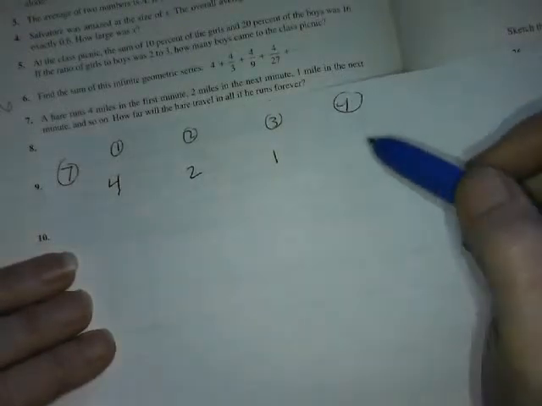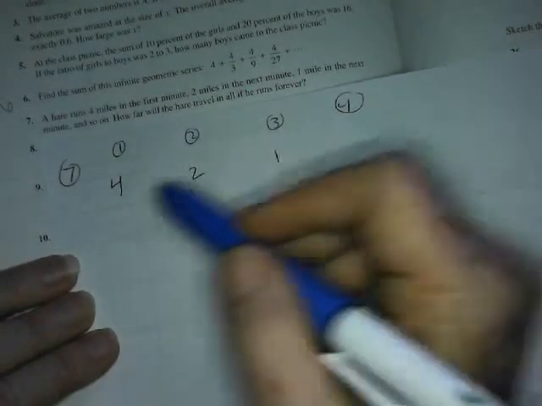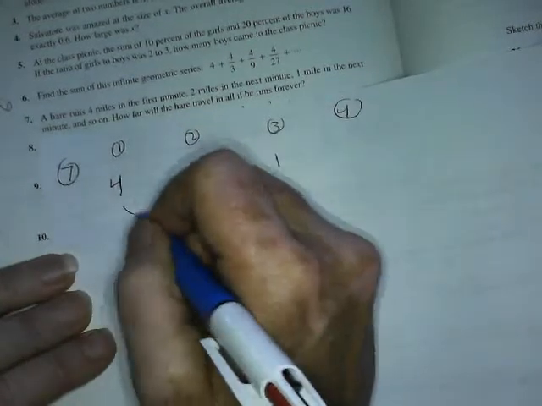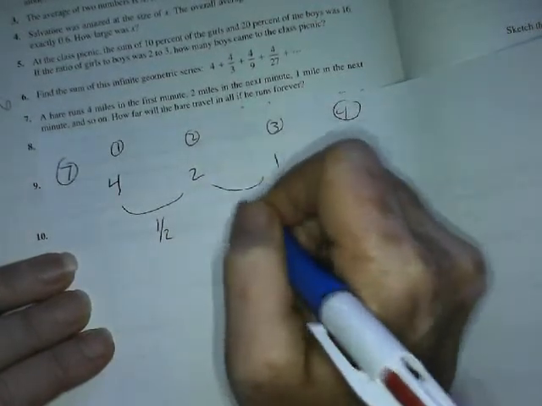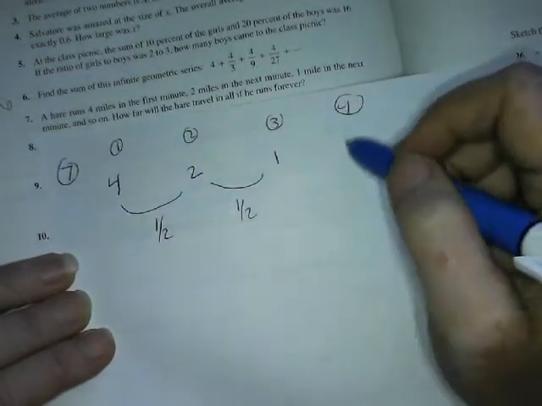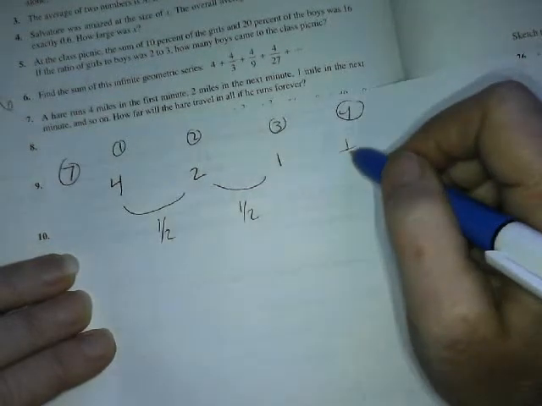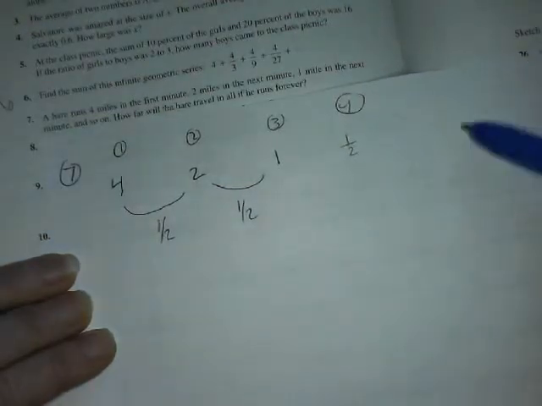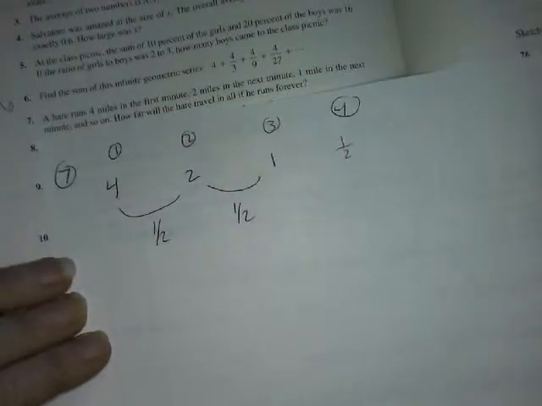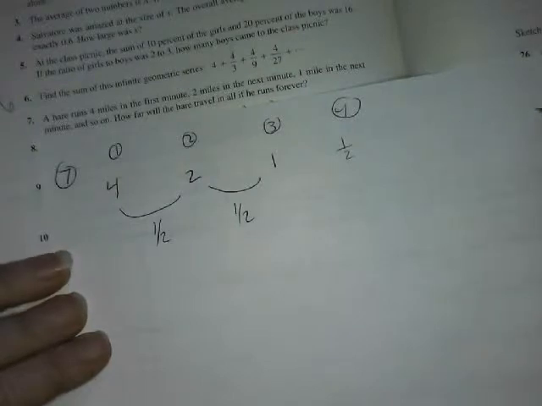It looks like it's getting cut in half, doesn't it? This is a half, and it's a half, and then a fourth. The farther out I go, the smaller the terms become, negligible, like adding very tiny amounts.